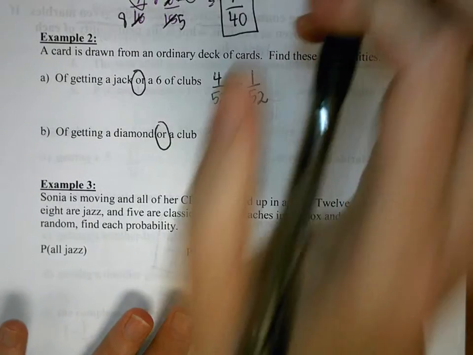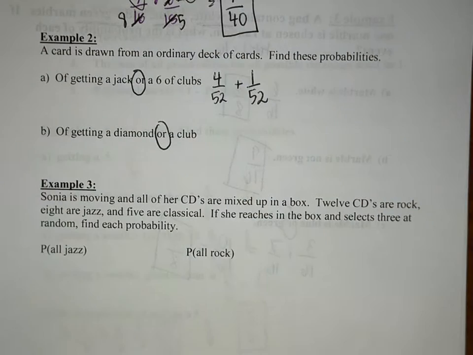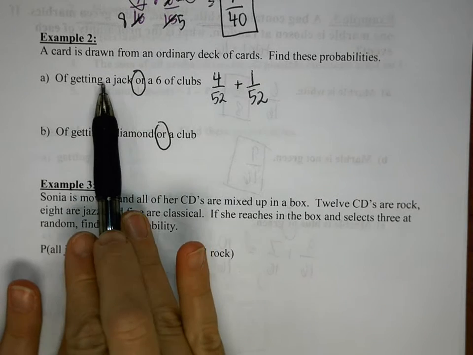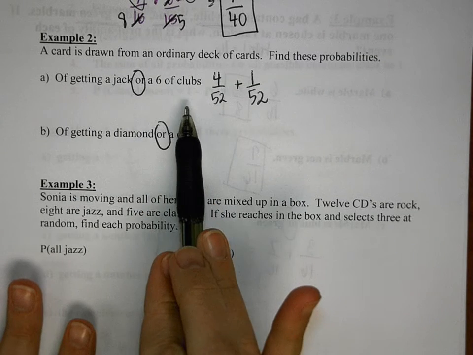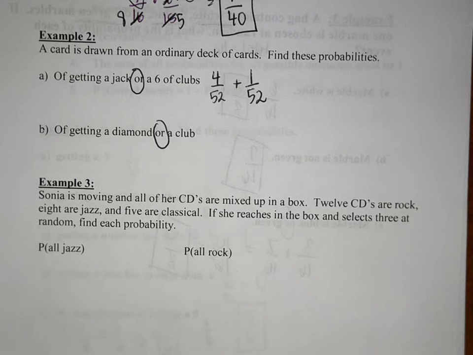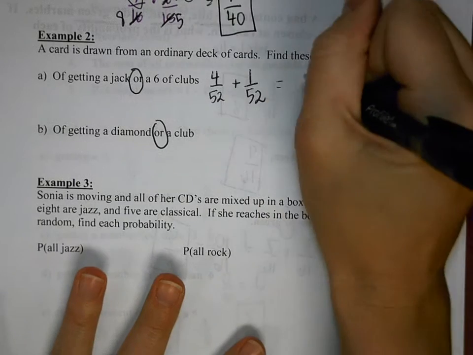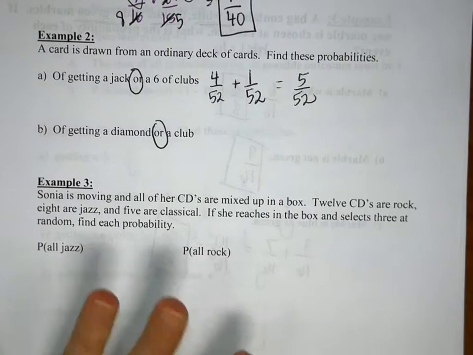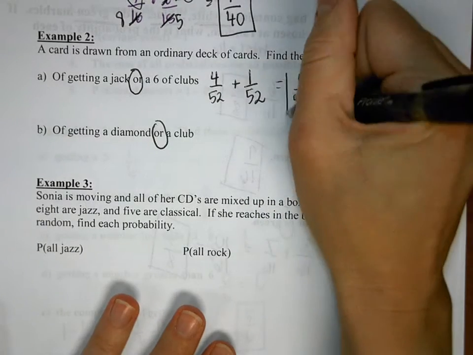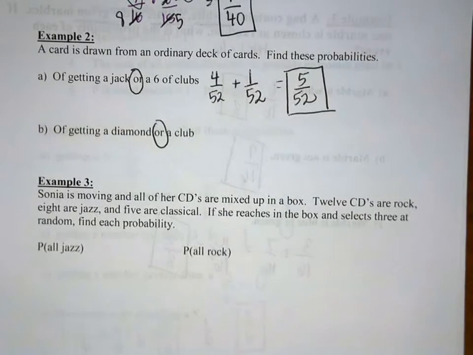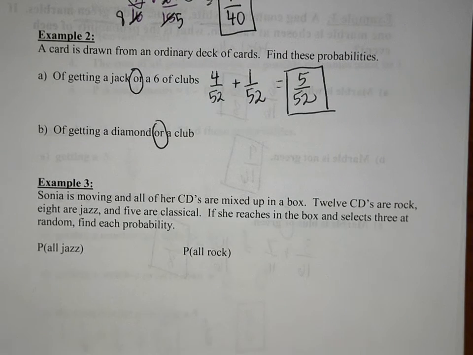Now this is where you have to pay attention, and we're going to talk about this more later, but you want to make sure that these events do not overlap. Like if I said, what is the probability of getting a club or a 6 of clubs? See how they would overlap, and you'd have to end up subtracting out the overlapping part. But just keep that in the back of your head. So we add those together and we get 5 over 52, and can that reduce? No. Okay, try B on your own if you haven't already. I'm just going to give you about 15 seconds.